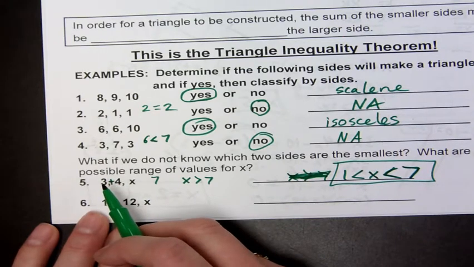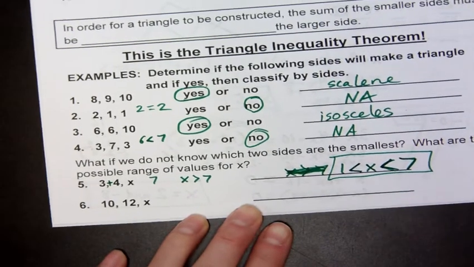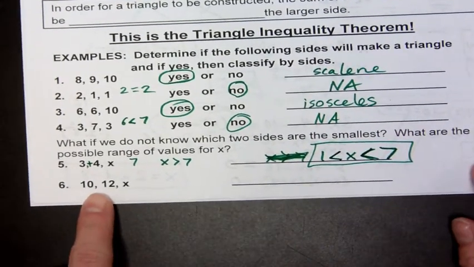I'm hearing so many, I'm lost. I'm pretty sure this is the only way we could make a triangle there. Let's try the next one and see what we have.